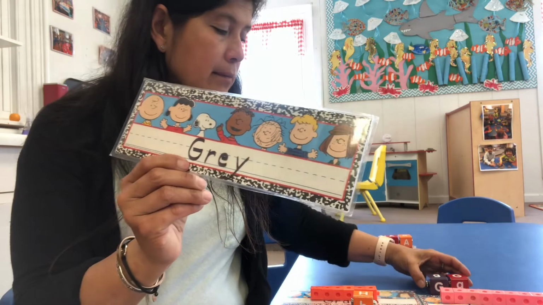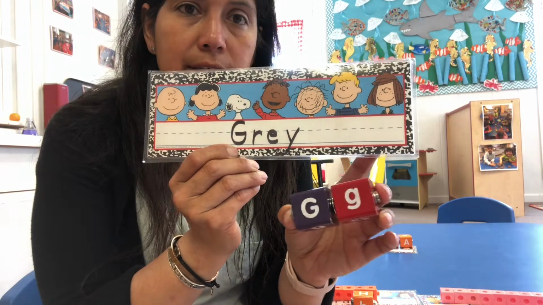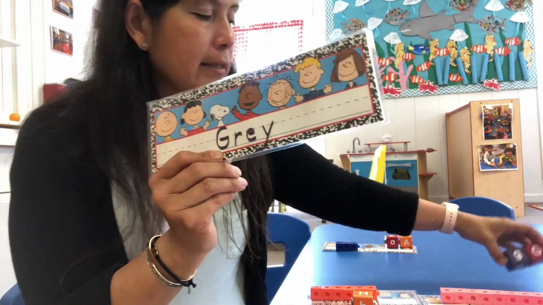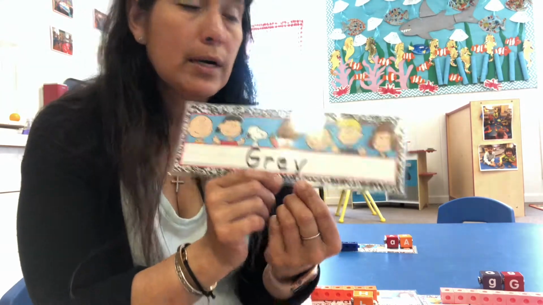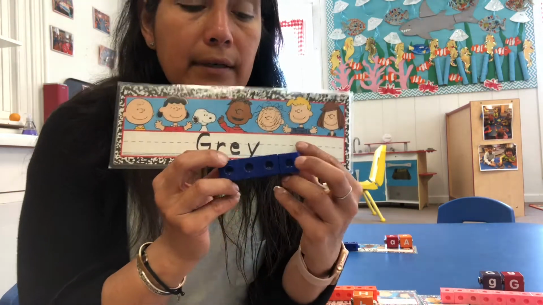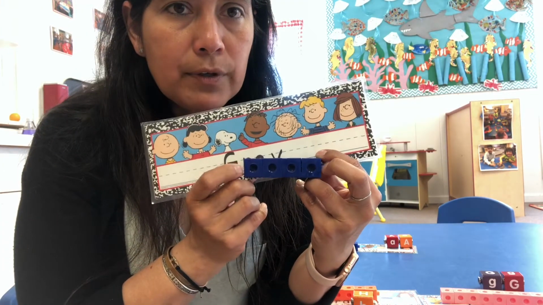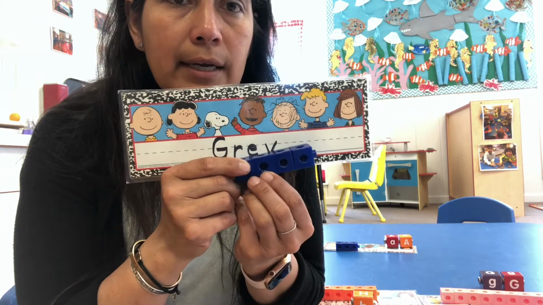And Gray begins with the letter G. And he has 1, 2, 3, 4. He's got 4 letters. So I put together the cubes with 1, 2, 3, 4. He's got 4.